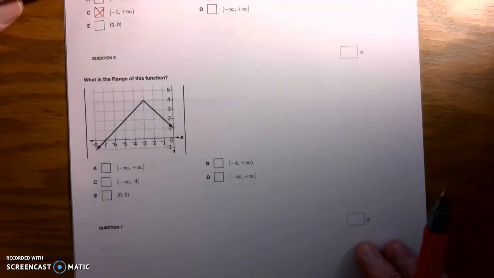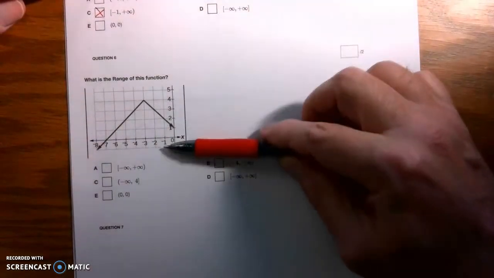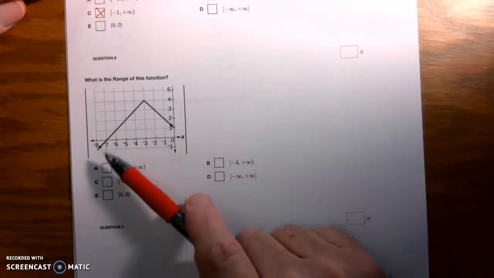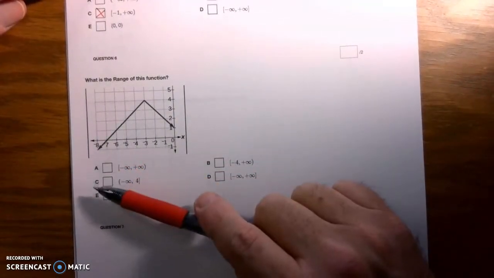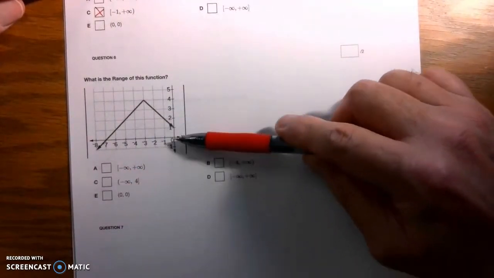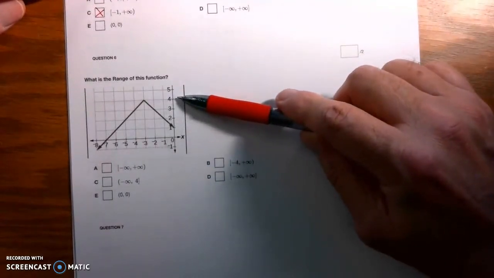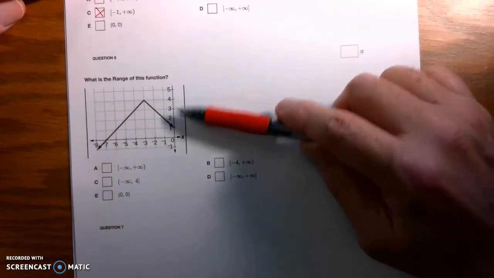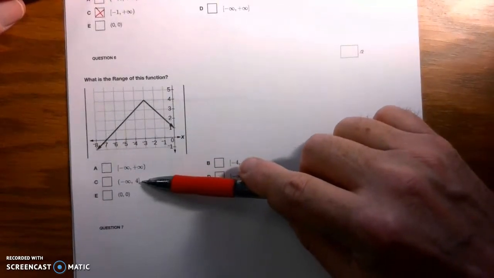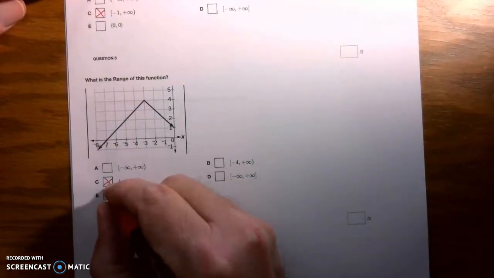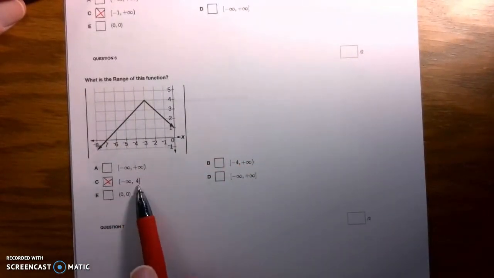Again, number 6, the range, up and down. As low as it goes, down, down, down, -infinity. But how high does it go? It goes up here to 4. That's how high it goes. So it ends at 4, right here. -infinity to 4, including 4.